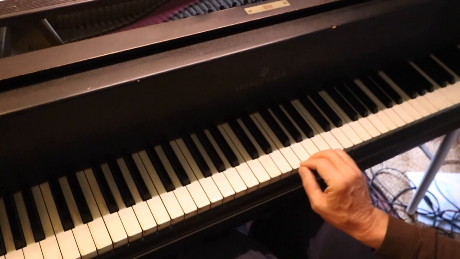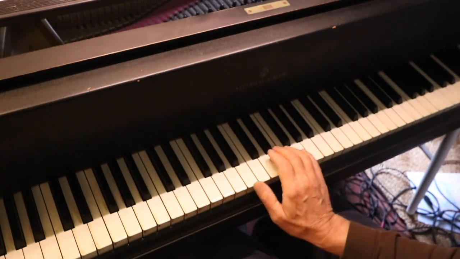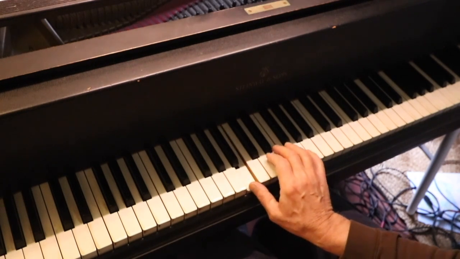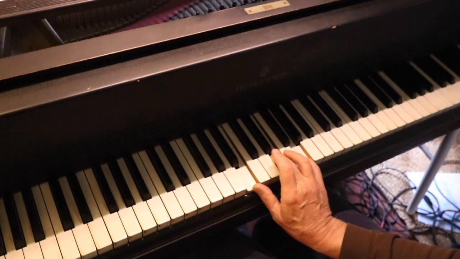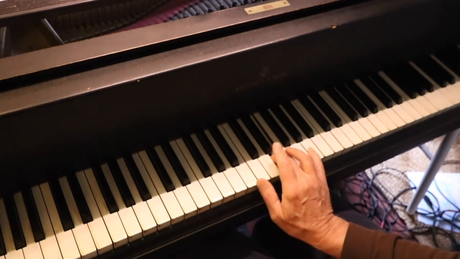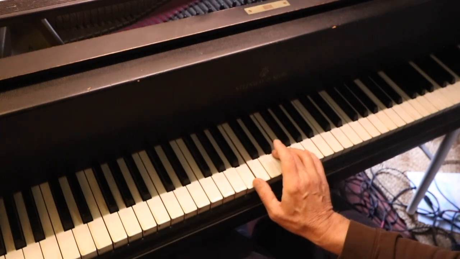Once again, I will spell out the 3 secondary chords. E minor is B, E, G, with your 1, your 3, and your 5. When I go to A minor, these 2 are just moving up 1, but I'm going to change fingers on this one.